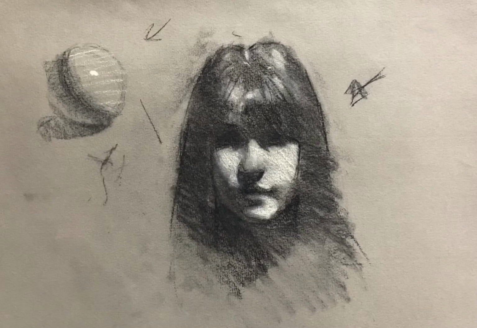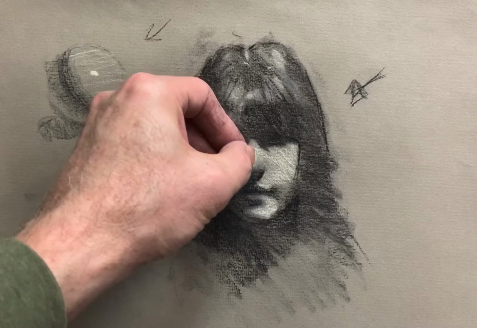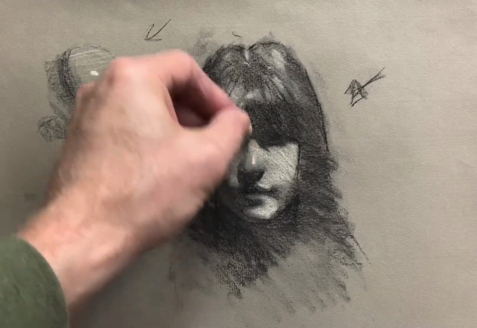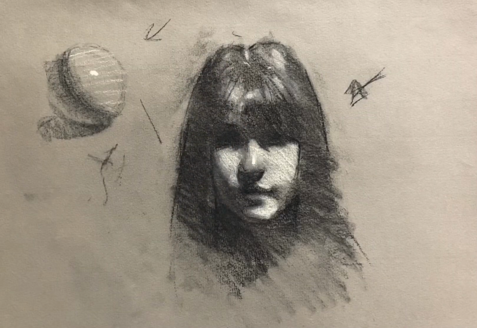All right, let's try that one more time. I think it just needs to go over just a tiny bit, maybe right there. There we go.